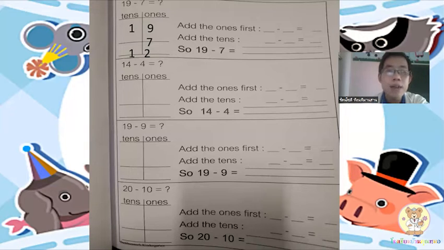And please take a look at the right side. Add the ones first. You can see that in the ones, there are two numbers, number 9 and number 7. So we need to write number 9 minus 7 equals number 2. And how about the tens? You need to take a look at the tens. Again, you can see that there is only number 1. That's why we need to write number 1 minus number 0 equals number 1. So we can conclude that number 19 minus 7 equals number 12. TWELVE. And the last one, I will show you the last example.